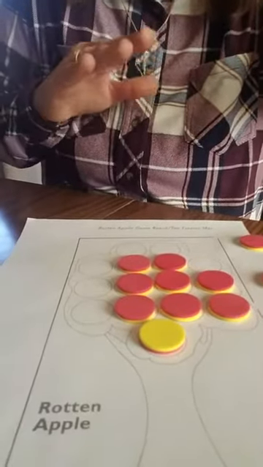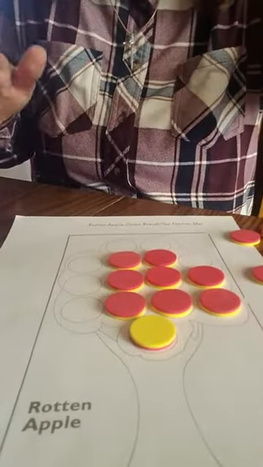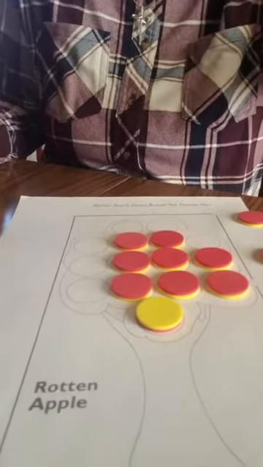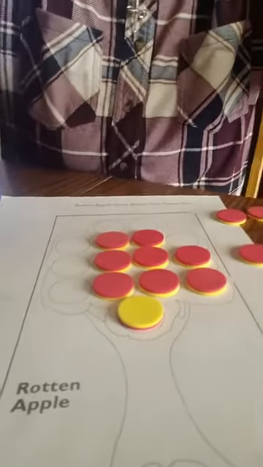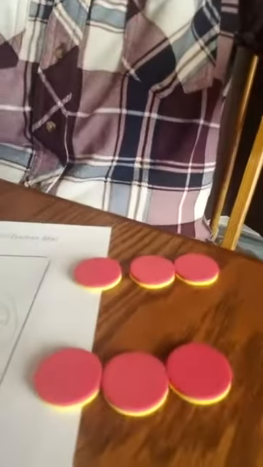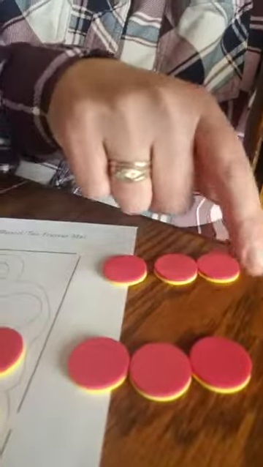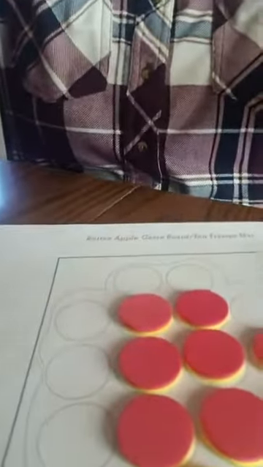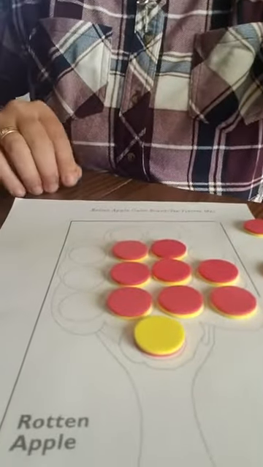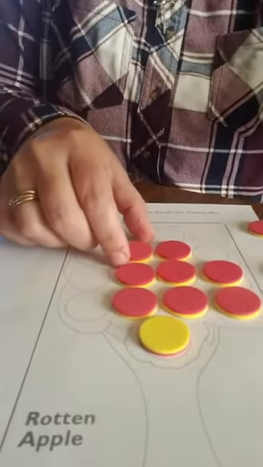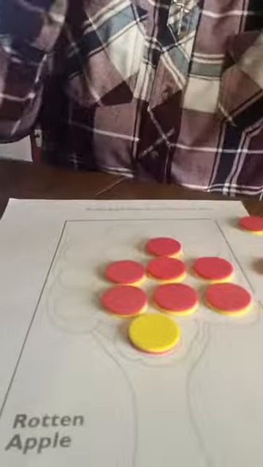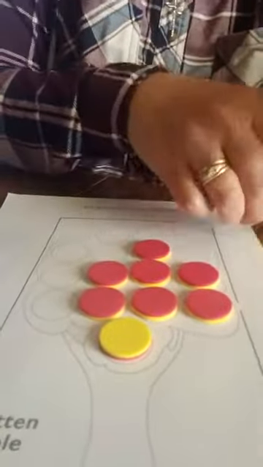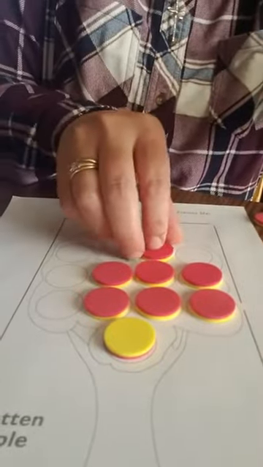So we had 15 apples. How many apples have we taken away so far to have 9 apples? We have taken away 6 total apples to have 9 apples left.